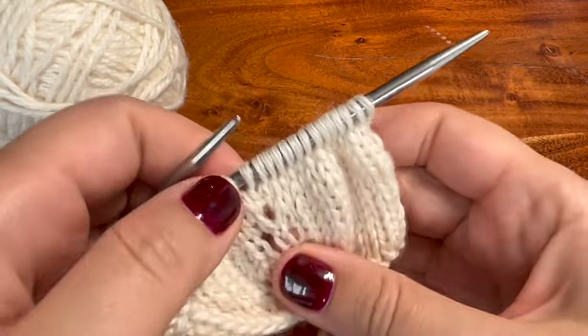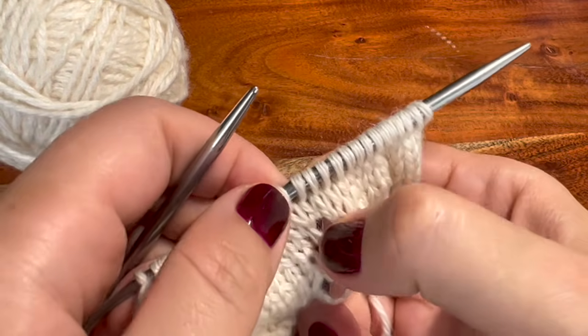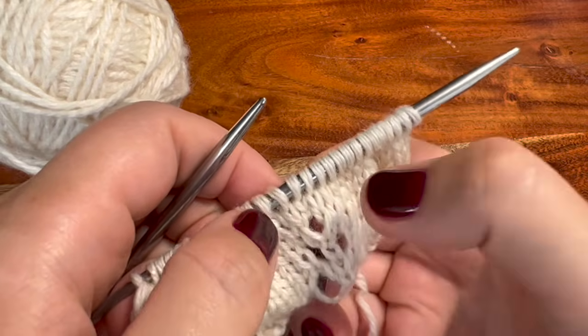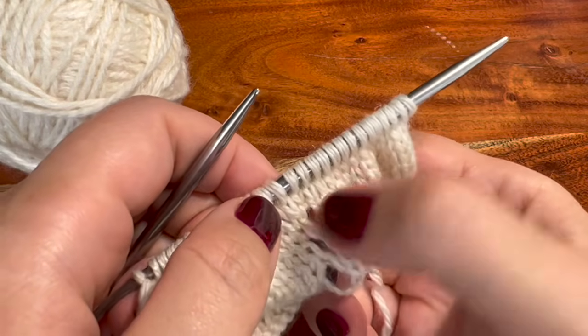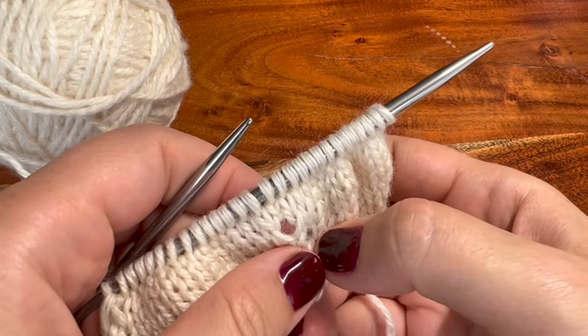Let's take a look at the knit side. See, it has that hole, that nice hole, not on the left, not on the sides, but it's like a center hole.